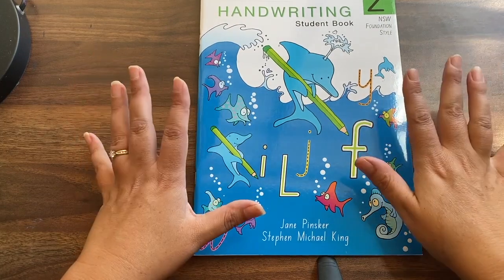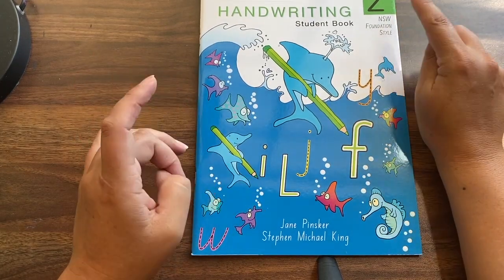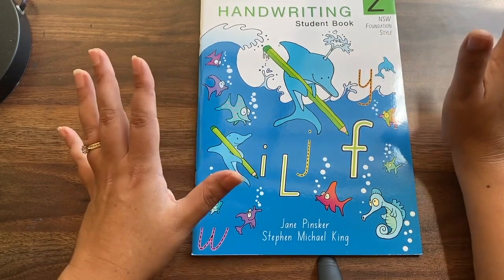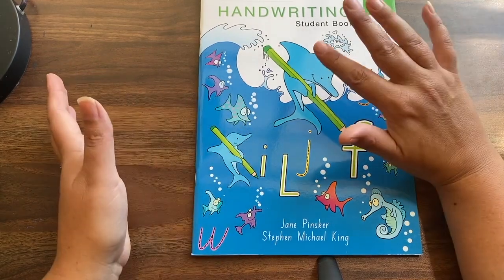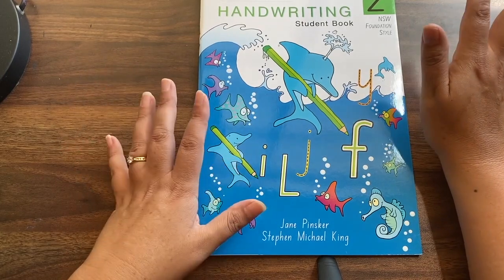I find that Cruz needs extra help with handwriting, so I have added in a handwriting book as well. So we just use Targeting Handwriting student books, and we use the New South Wales Foundation style. I chose that style because that's the style I like the most, and it just happened to be the style that my children were actually using at school before we started homeschooling. So I just thought for my older kids it was easier to continue on.